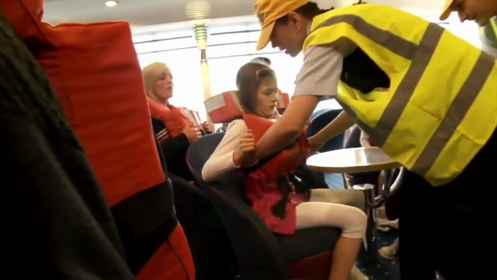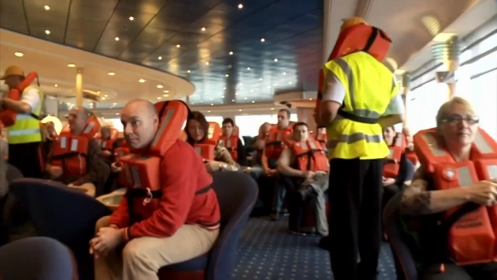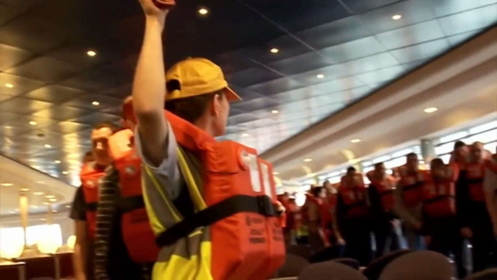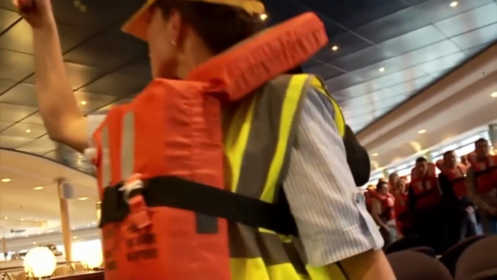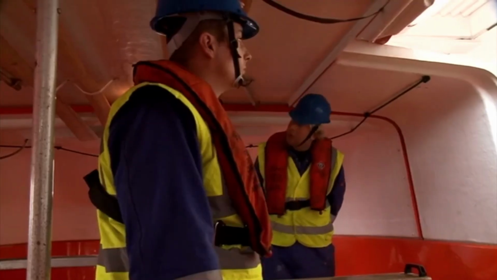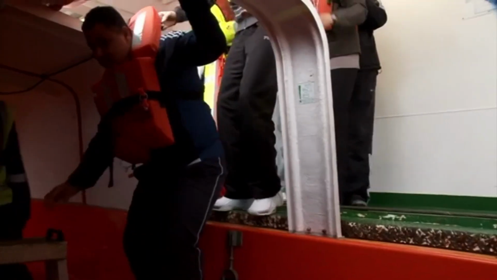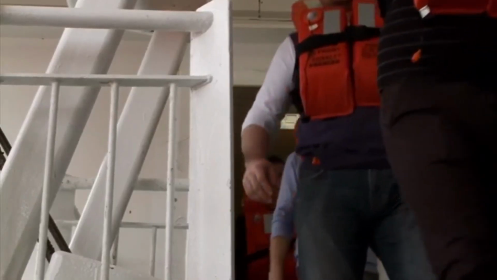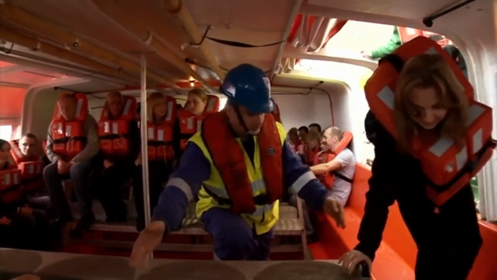If you work on a ferry or cruise ship, you may have to help passengers board the lifeboats. Follow me, please. Many of them may feel nervous, coping with an emergency situation in an unfamiliar environment. If you are confident with the lifeboat launching procedure, it will help to calm their nerves and ensure a swift and safe evacuation of the ship.